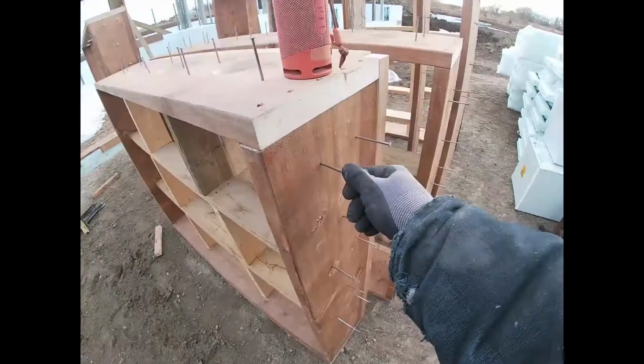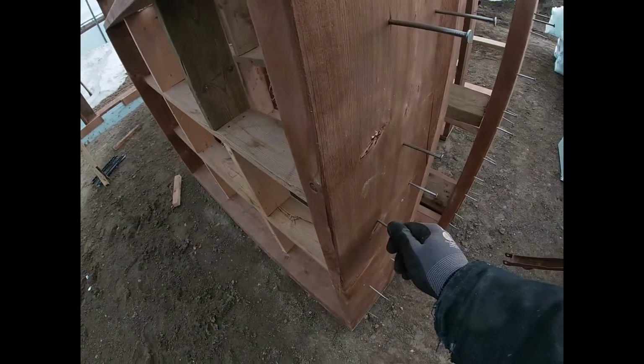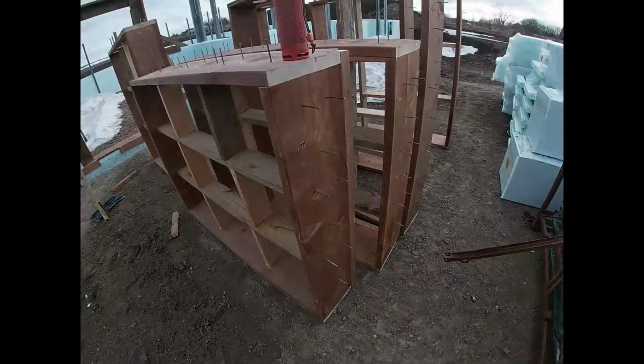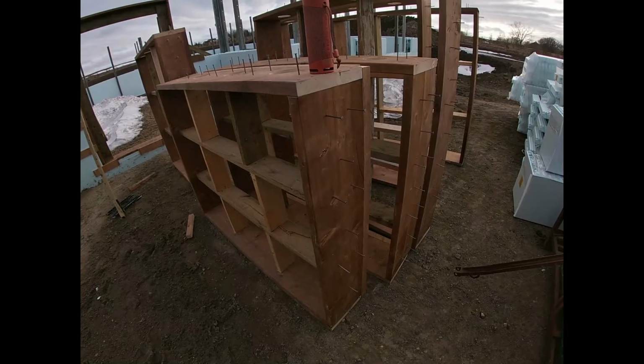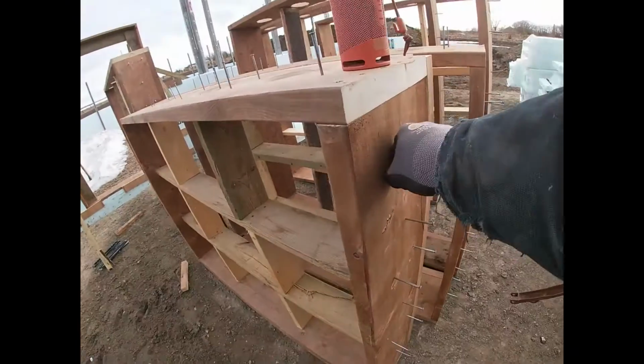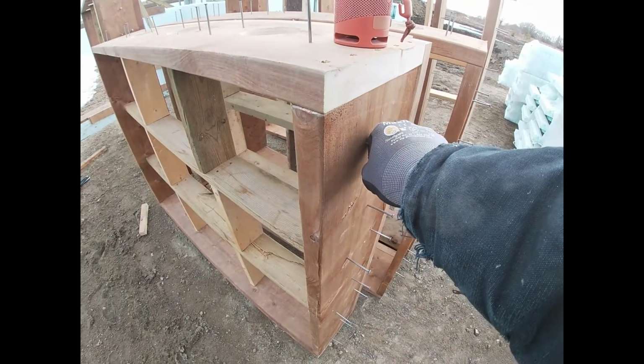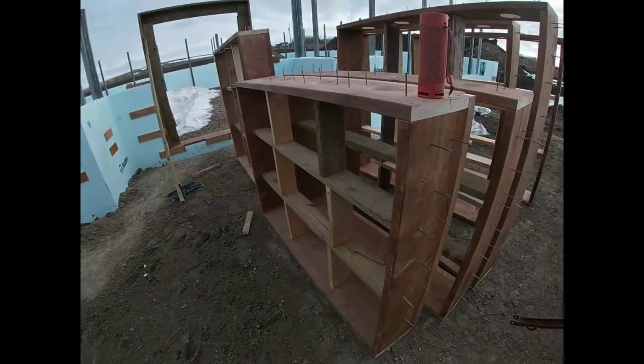We also pound these nails in here, and what that does, that gives something for the concrete to grab onto once you pour the concrete in there. It'll infill around here and it'll seal that in there, and this buck will never move.